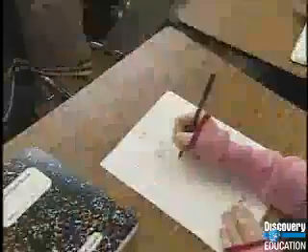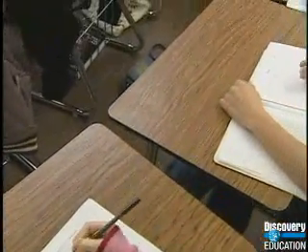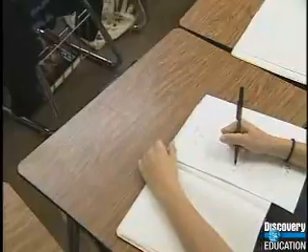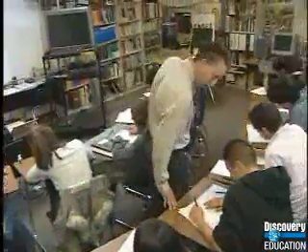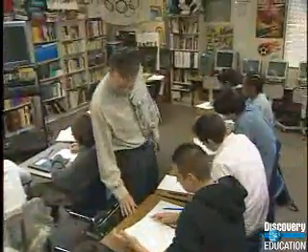We explain what a storyboard is, and what these different shot names are, and how you draw them. And the students don't have to be good artists to do this. I mean, it's really just sketches that frame each shot. Each shot needs to be framed in a storyboard. And they sit down and they work on it individually.